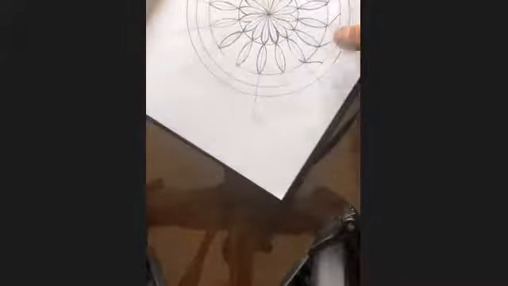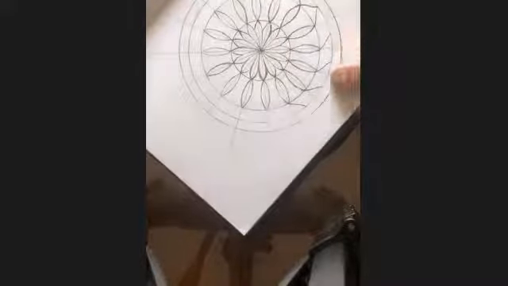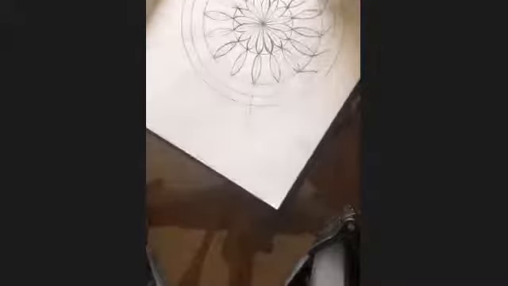It's always easy if you want to draw like this, draw lines in one direction, like I've done here, and then you can come back and draw the other side like this. It's not required, but you can do it as you like. You don't have to do one direction, you can complete one petal at a time as well.